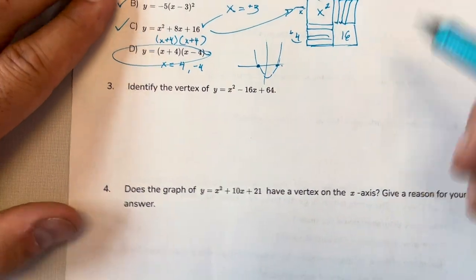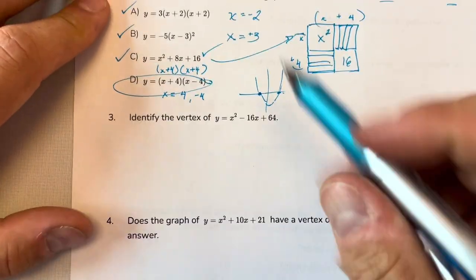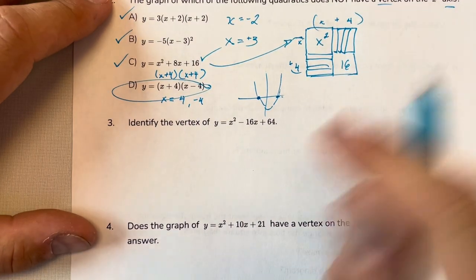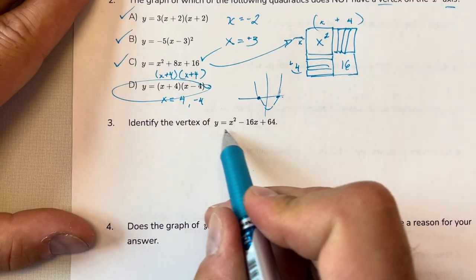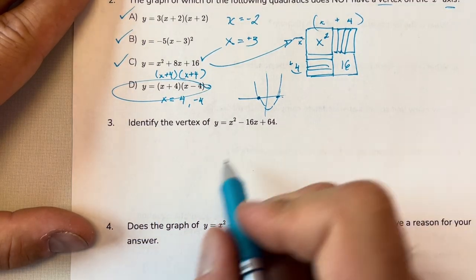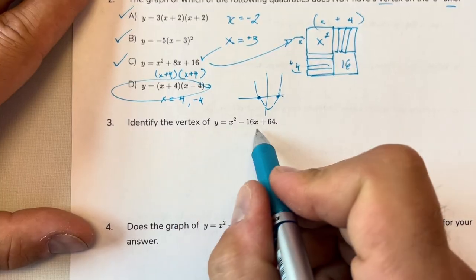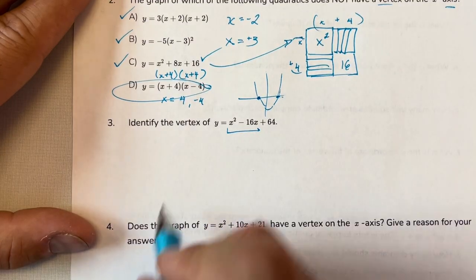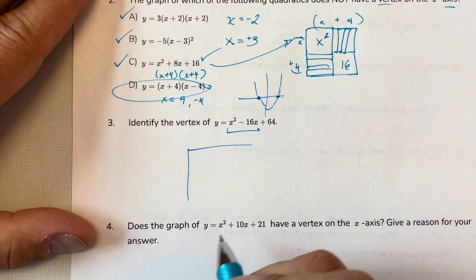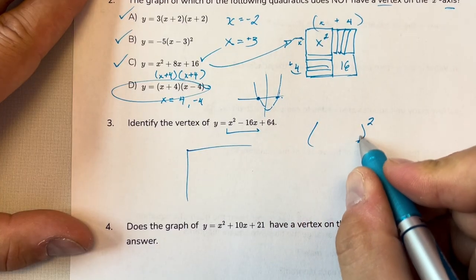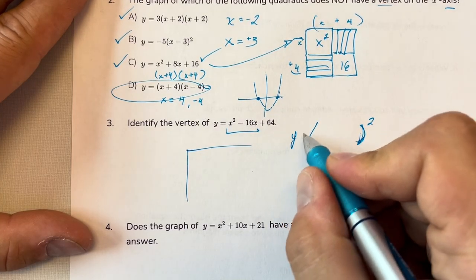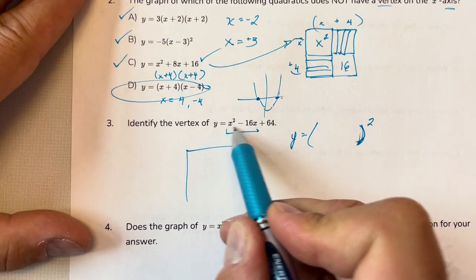Again, I am teaching through going over these. I'm teaching you also parts of the lesson that we saw for those who weren't in class today. Identify the vertex of this. So what we saw here is we focus on these and we complete the square visually. We're looking for what squared would end up creating this.